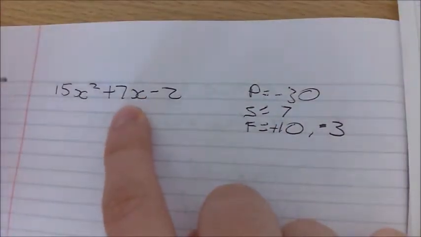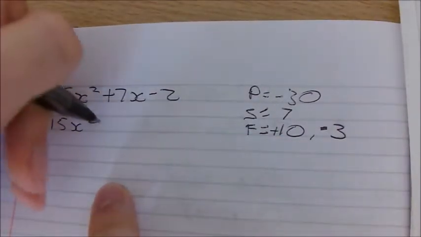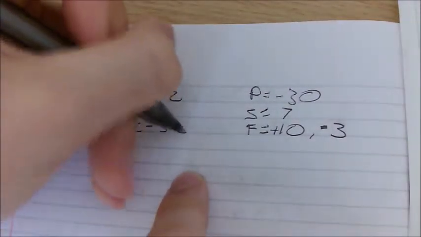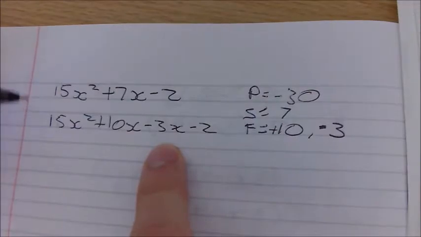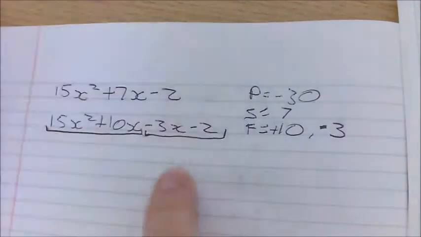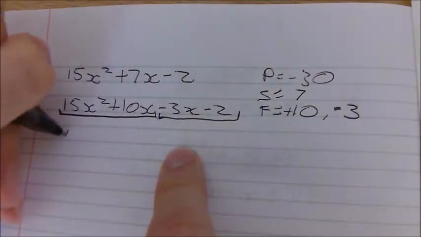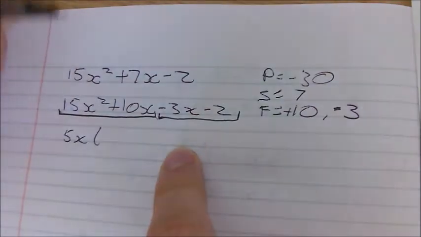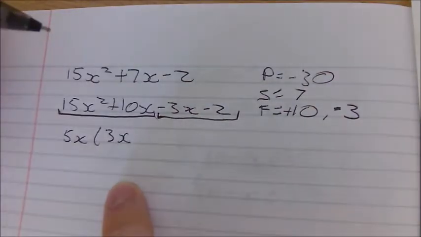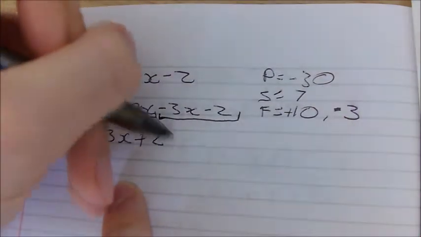So we replace now 7x with 10x minus 3x. So 15x squared plus 10x minus 3x minus 2. We're going to split it in half. Factorize 15x squared plus 10x. That's going to leave us with 5x outside the bracket, and then 3x plus 2.